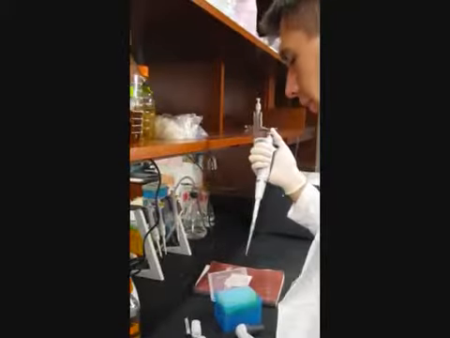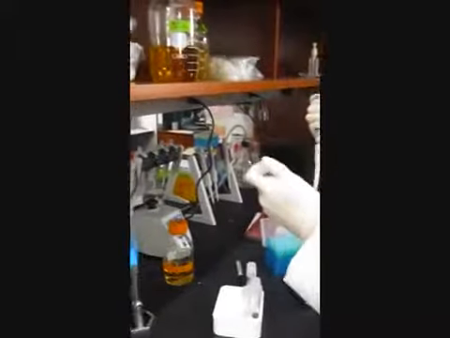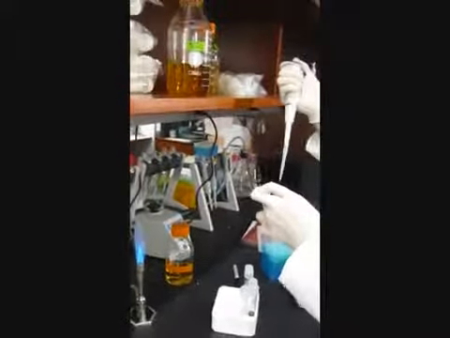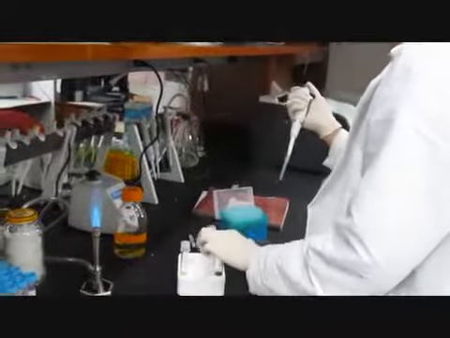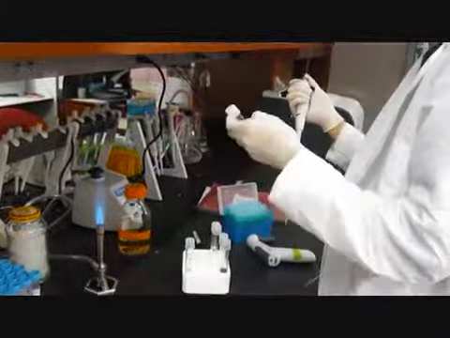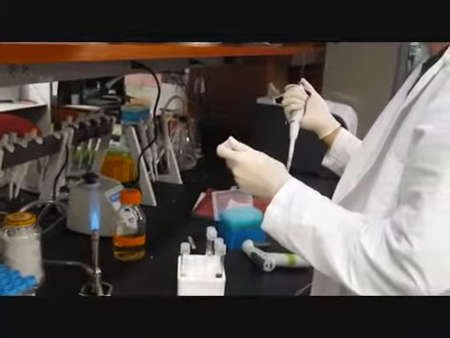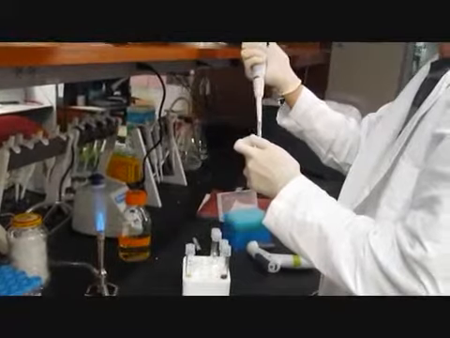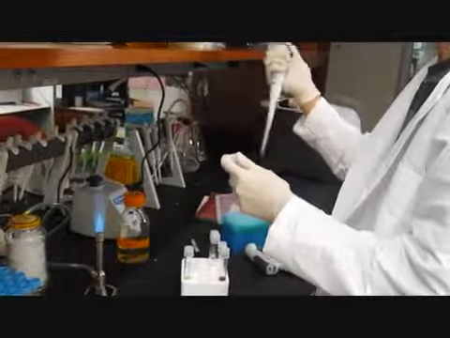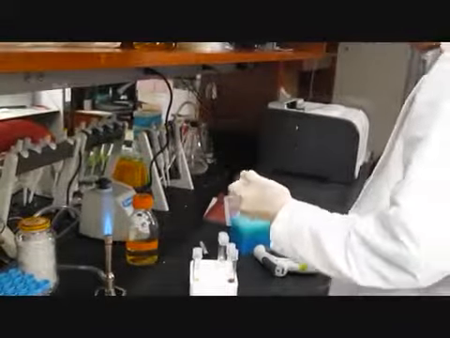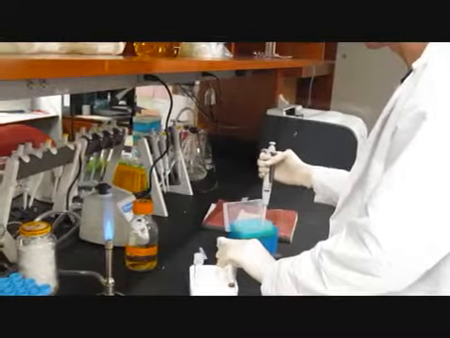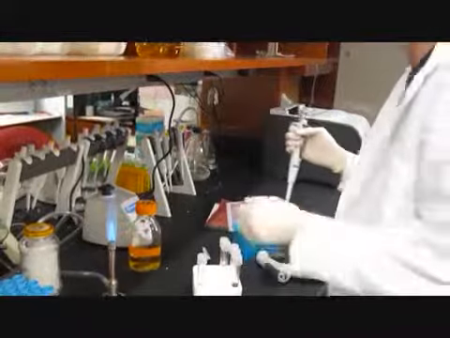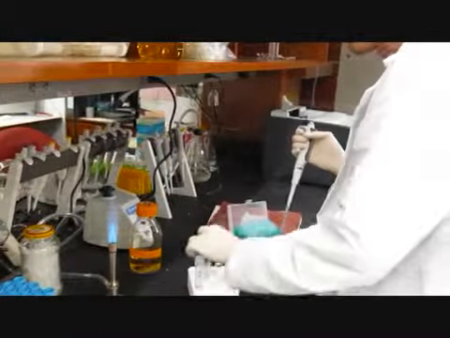We're going to put them in the shaker at 220 RPM, at 37 degrees Celsius. And tomorrow we're going to come back and they should be cultured. After that, we're going to autoclave the plates because we're going to put everything in the fridge tonight.